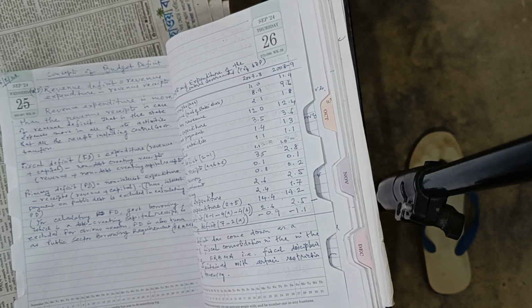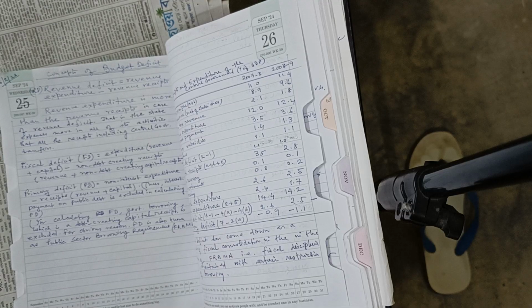Concepts of budget deficit. Revenue deficit is equal to revenue expenditure minus revenue receipts. Revenue expenditure is more than the revenue receipts in case of revenue deficits. That is, the state spends more in all of its activities than all the receipts, including central government transfers.